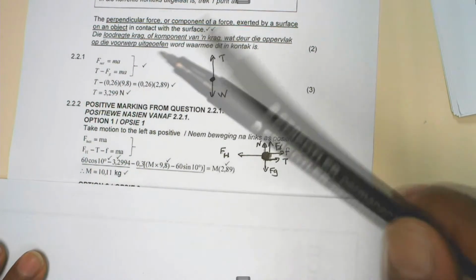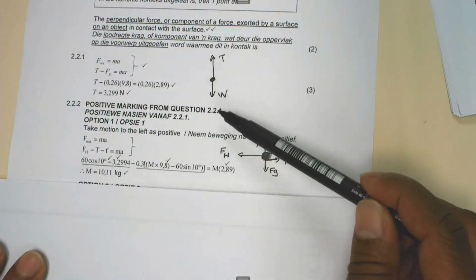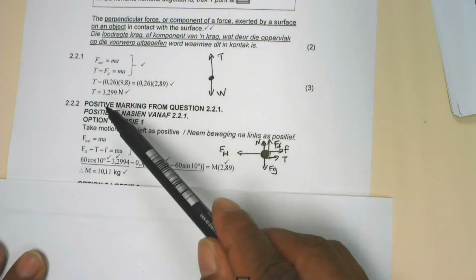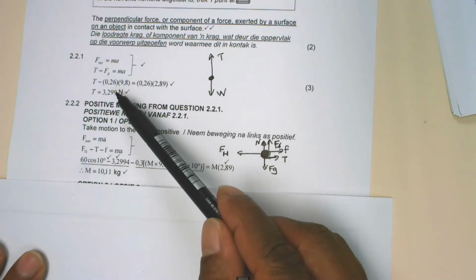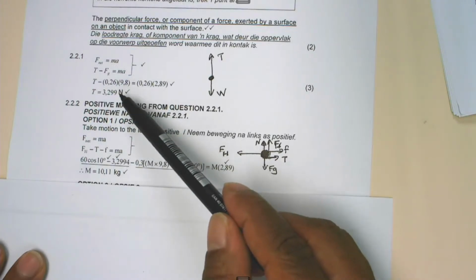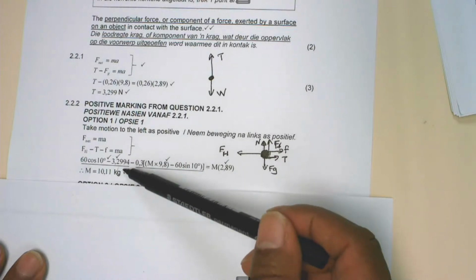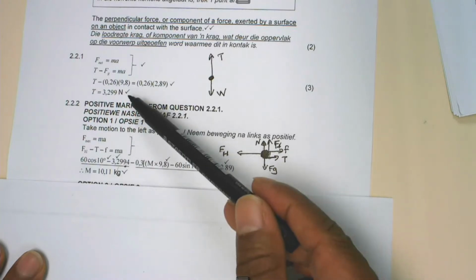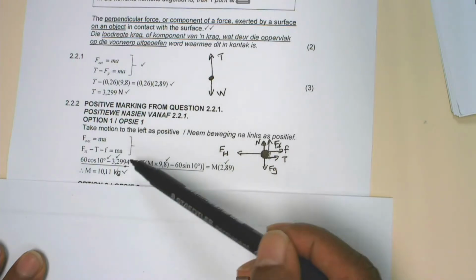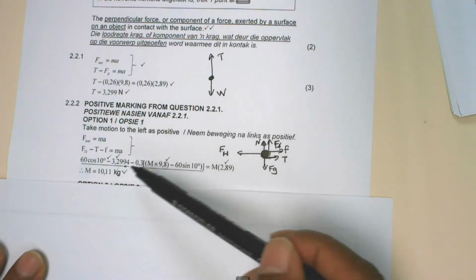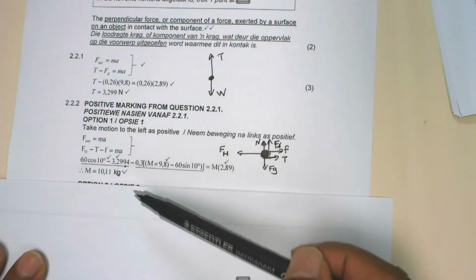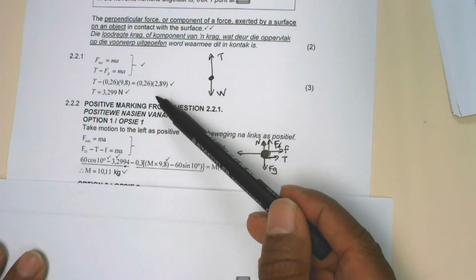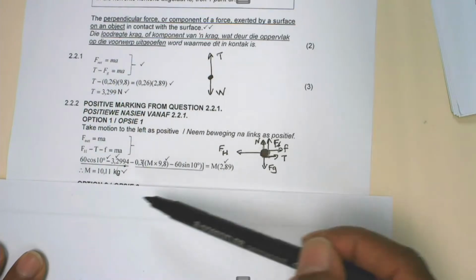Now we are saying that it is going to be positive marking from 2.2.1. In 2.2.1, we calculated the tension. So whatever value the learner has for tension, you take it as it is, and he puts it into this substitution step here. For doing that, it is immaterial how much it is. It can be different from that one, but you as a teacher are still going to award a mark, and it means we have to redo the calculation there. So maybe your answer will be different from what we are having, but in this case, we have taken the value that we calculated there, and then we substituted it here, and that's why our answer maybe looks like this.